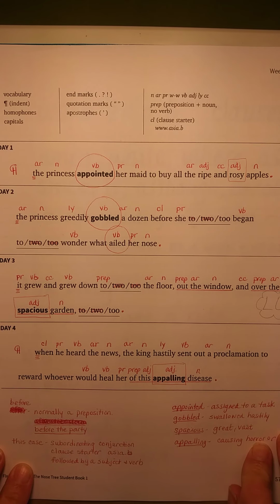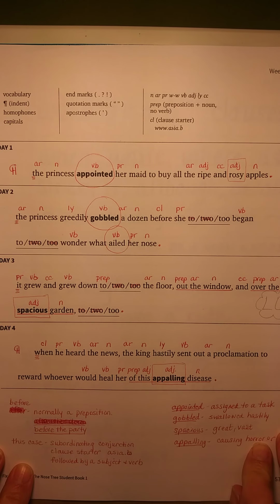When he heard the news, the king hastily sent out a proclamation to reward whoever would heal her of this appalling disease. Alrighty.